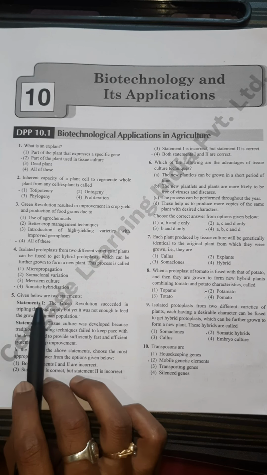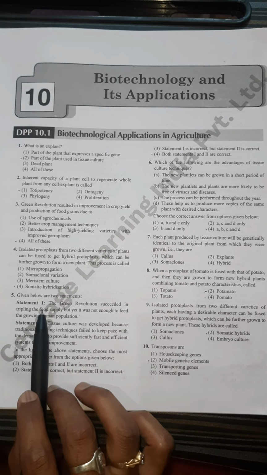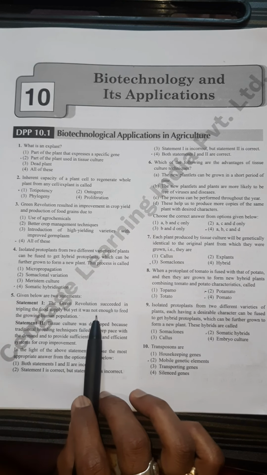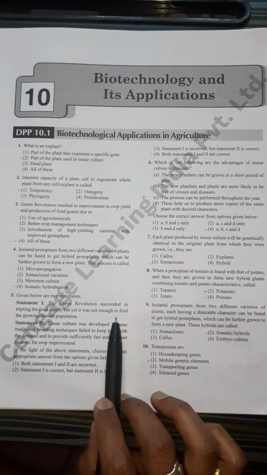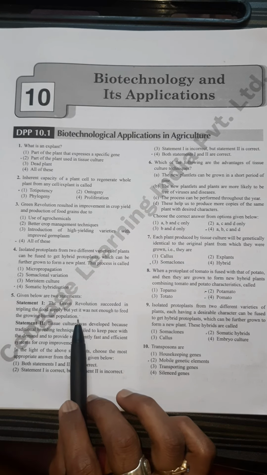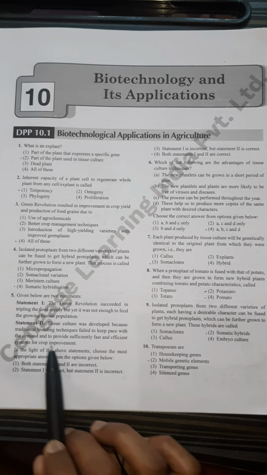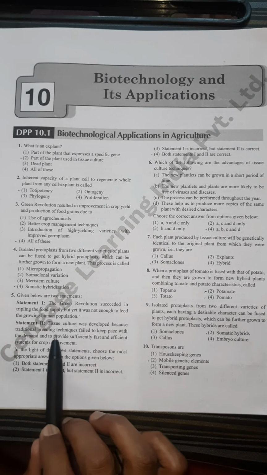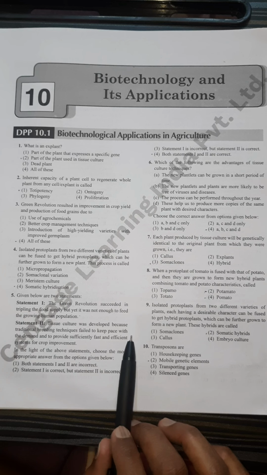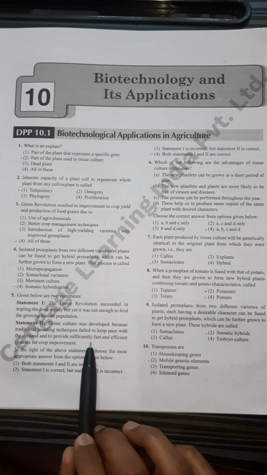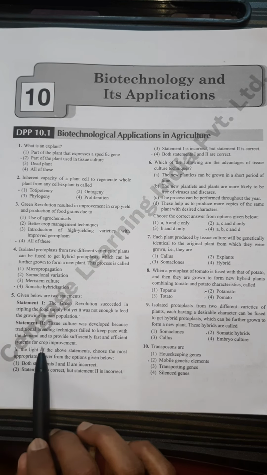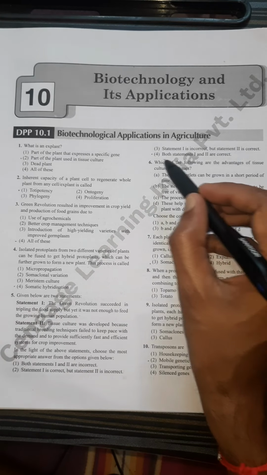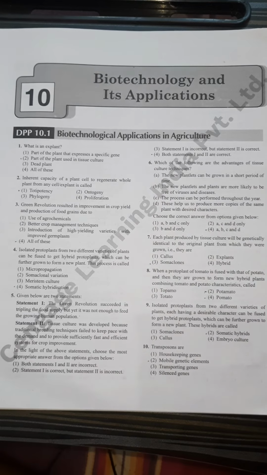Next question: given below are two statements. Statement 1: the green revolution succeeded in tripling the food supply, but yet it was not enough to feed the growing human population. This is a correct statement. Second statement: tissue culture was developed because traditional breeding techniques failed to keep pace with the demand and to provide a sufficiently fast and efficient system for crop improvement. Here, both the first and second statements are correct. For that, the fourth option is correct.